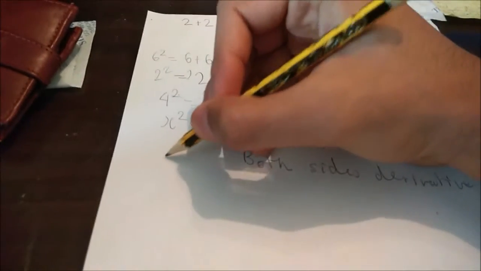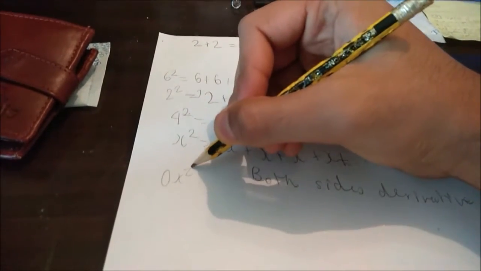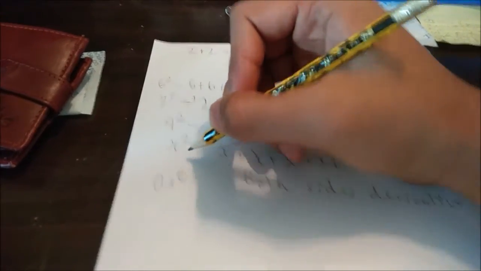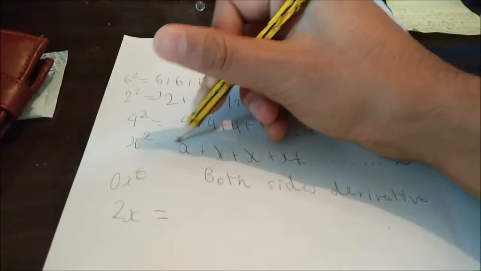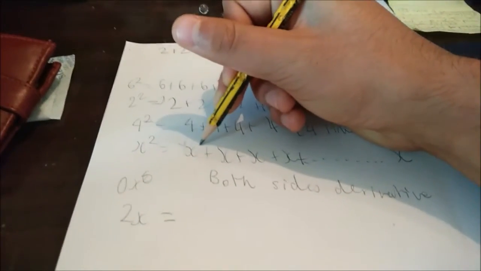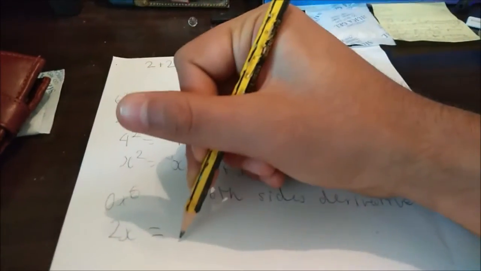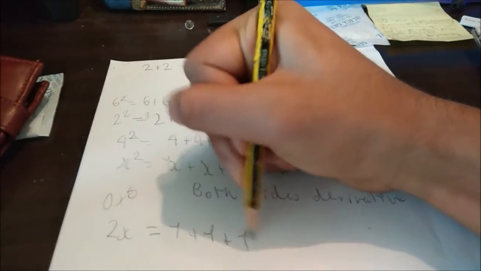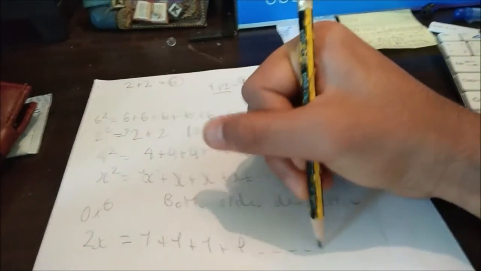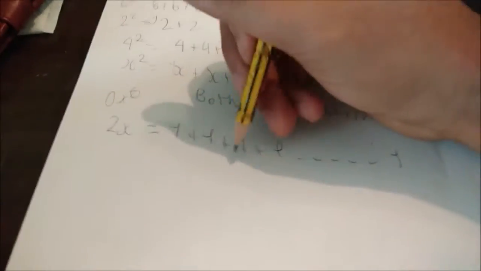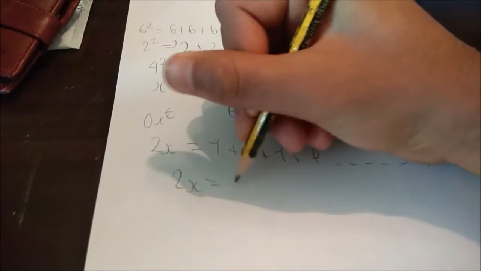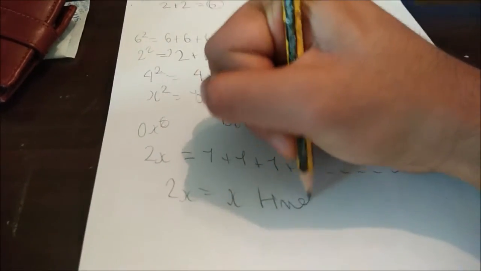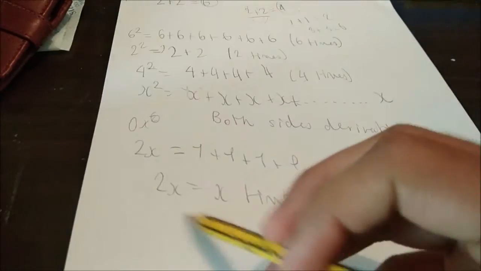So for example, x squared: you take the coefficient multiplied by the power, and of course the power subtracts by 1. So 2x. So 2x equals, pretty much, x is just 1x, so 1 times 1, so it's equal to 1. So just 1 plus 1 plus 1 plus 1, and so on. Now how many times is 1 going to repeat? Therefore, we can say 2x equals x times, which means the 1 will repeat x number of times.